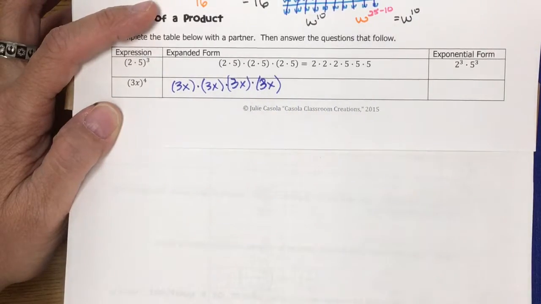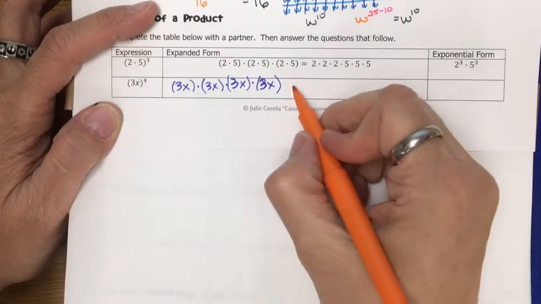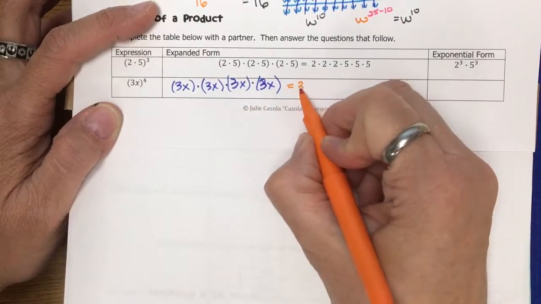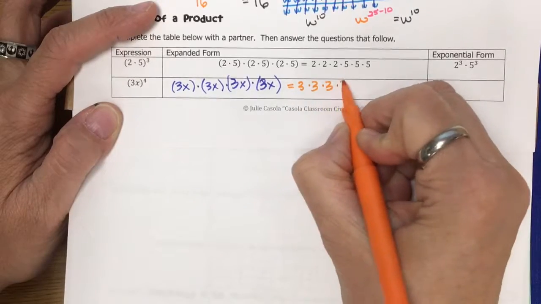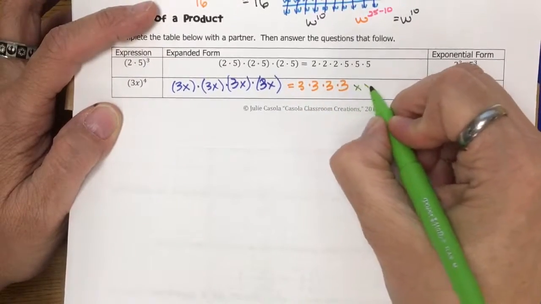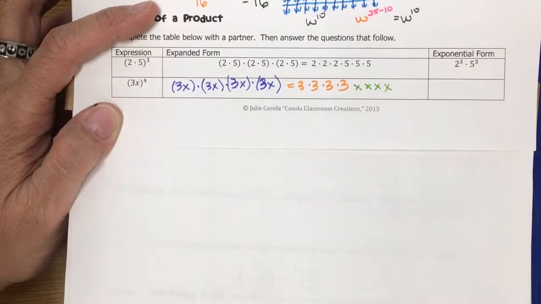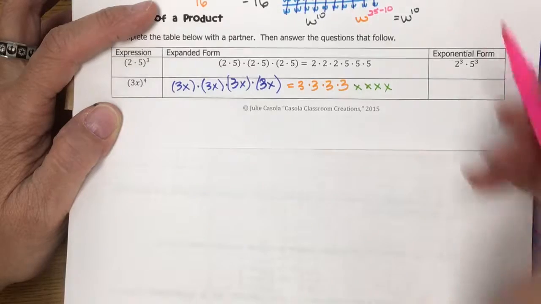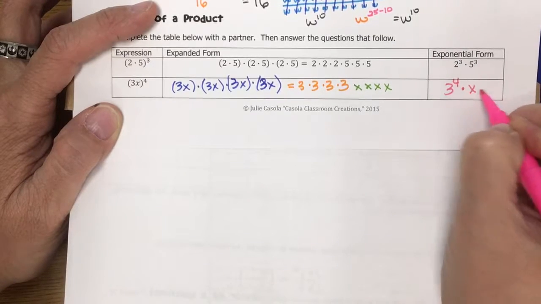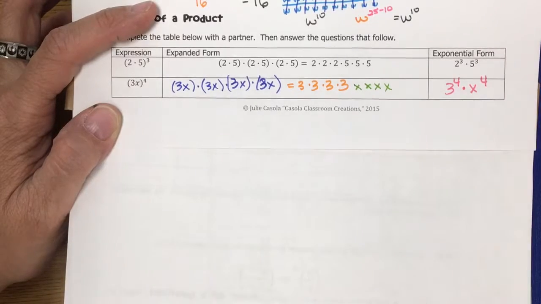That is the same thing as saying I have 1, 2, 3, 4 3's, and I have 4 x's. So my answer to this would be 3 to the 4th power times x to the 4th power.